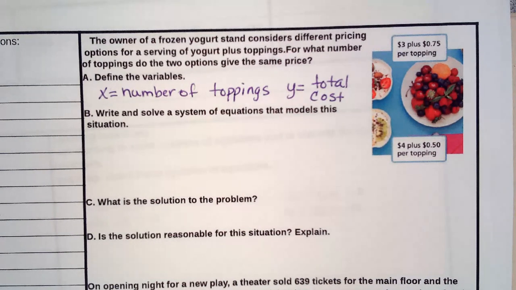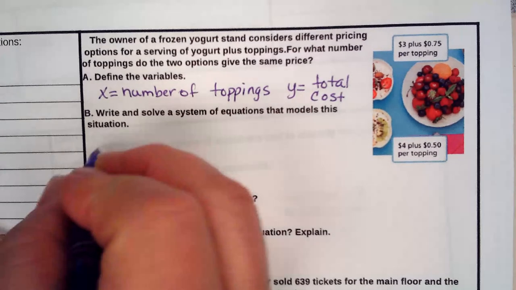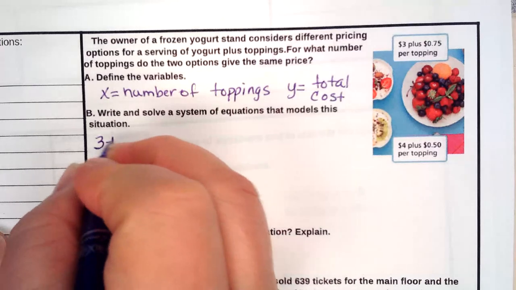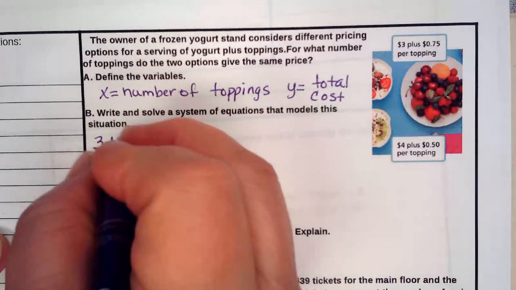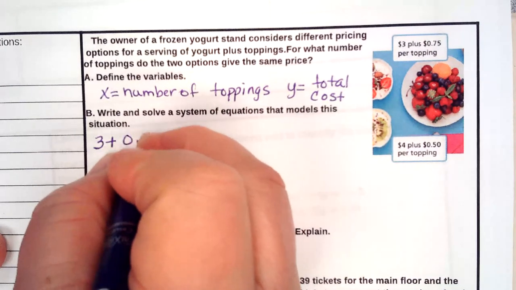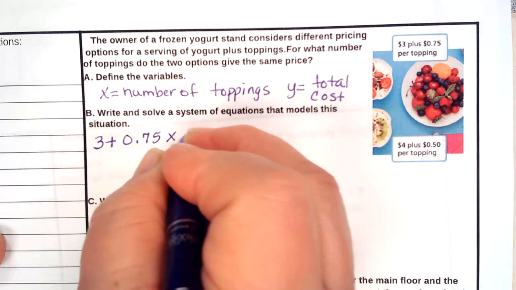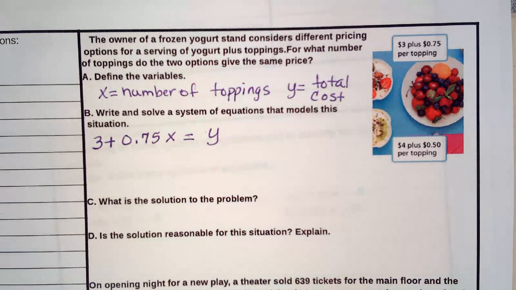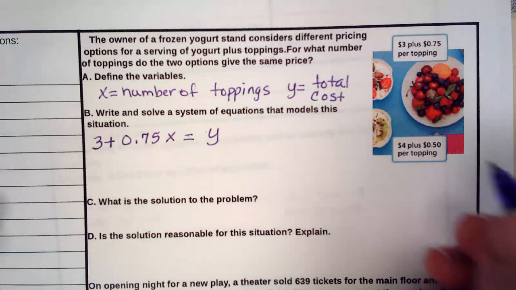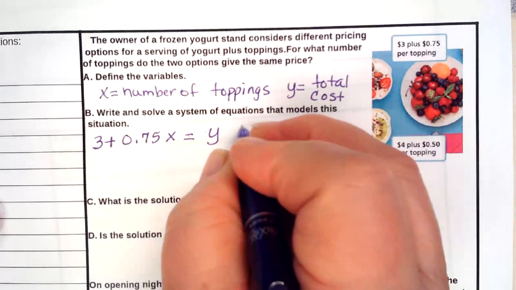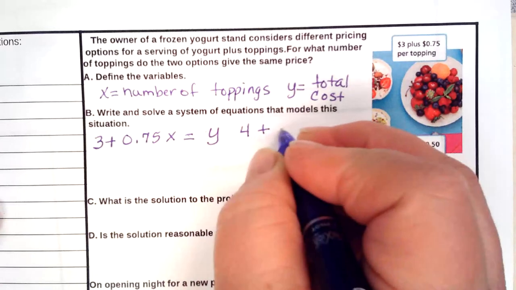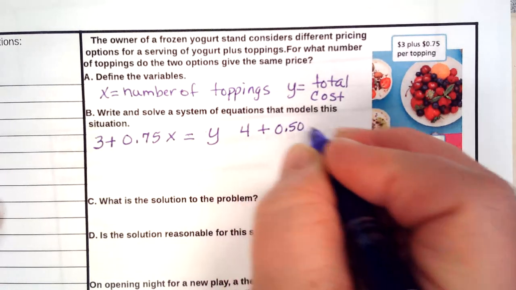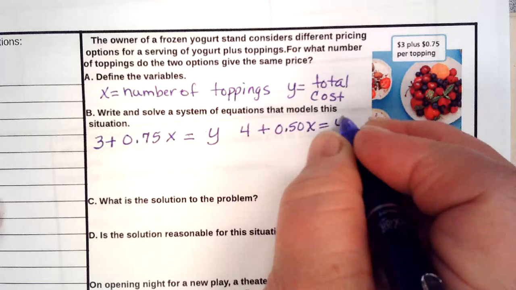No. You get charged $3 for your yogurt, period. So you start off with $3 plus 75 cents per topping, 0.75x, and that will give you your y, which is your total cost. For the other one, it's going to be $4 plus 0.50x is equal to y.